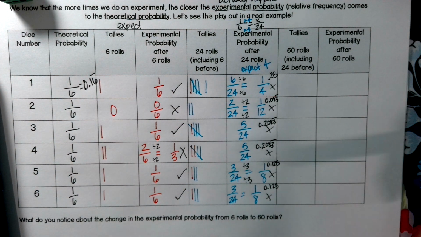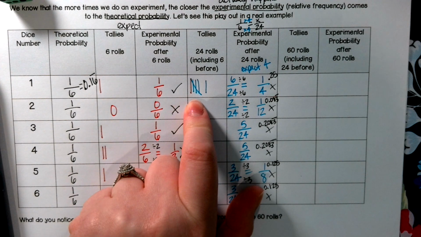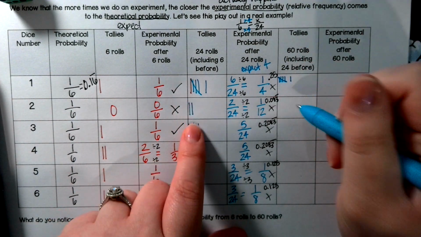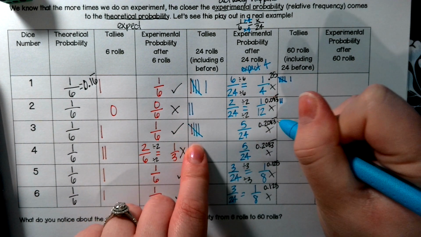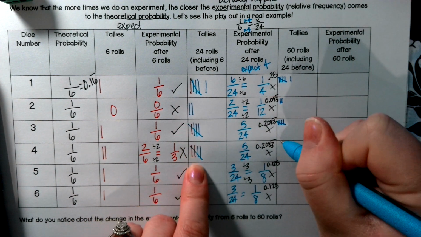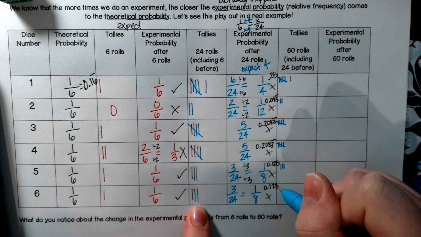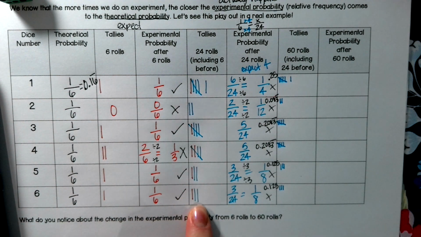And let's see if we keep rolling to 60 times, if we can get those numbers even closer to that 0.16. So we're going to keep the same from before. So I've got 1, 2, 3, 4, 5, 6 here, 2 there, 5 there, 5 there, 3 there, and 3 there. So that's 24 total rolls. Now I'm trying to get to 60 rolls.